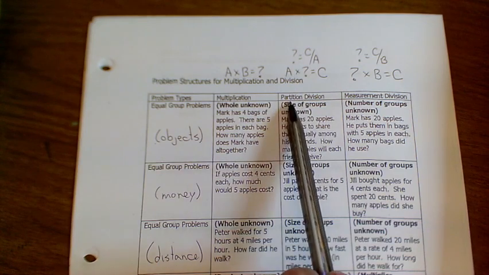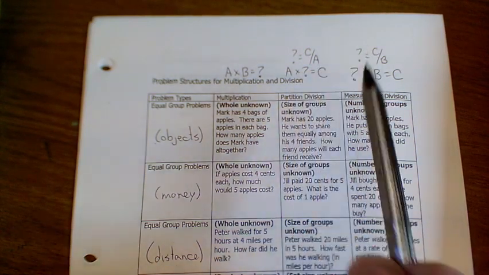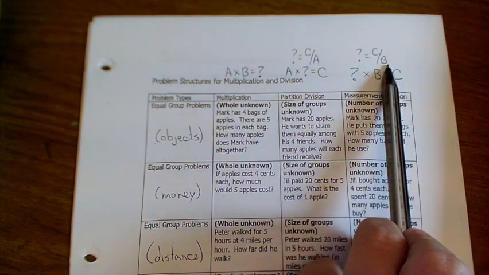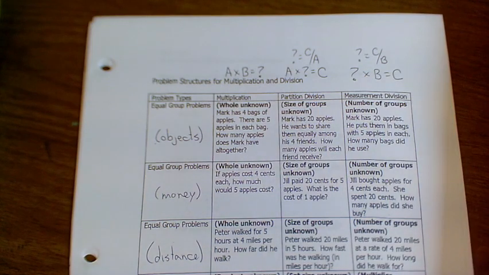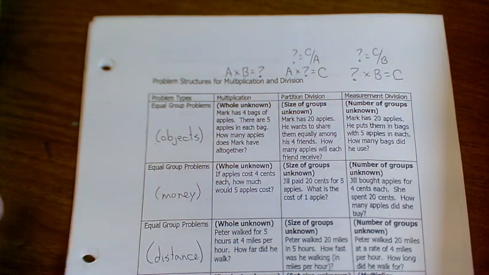Later in this class, we will talk about 2 different ways to think about division. So we are either doing partitive or partition division, or we are doing measurement division. Like I said, we will get to that another time, so it's not the focus of this video today.